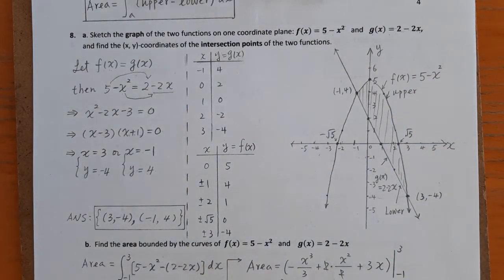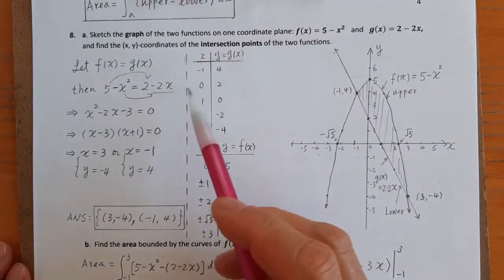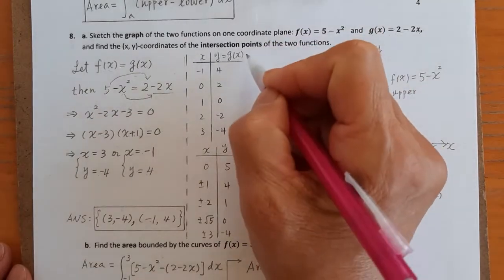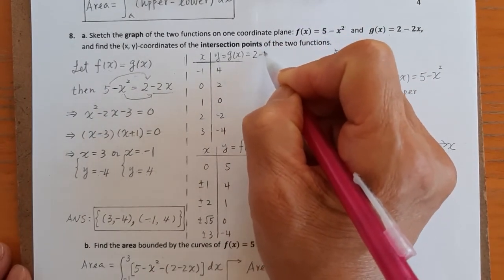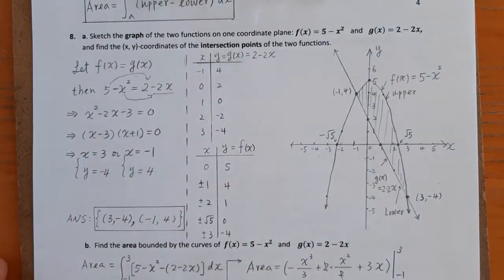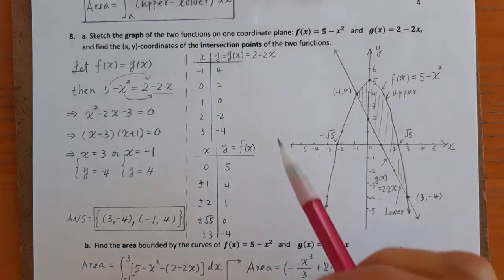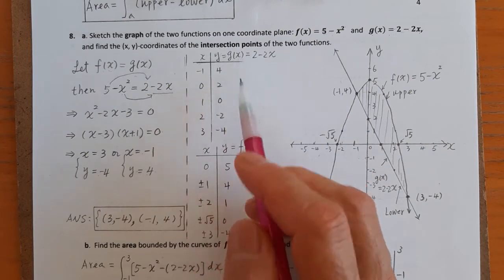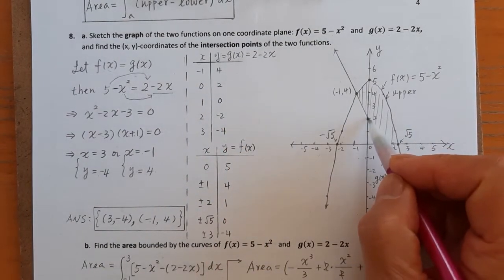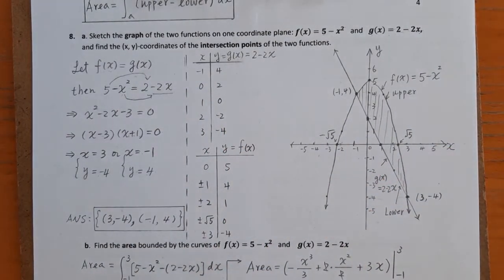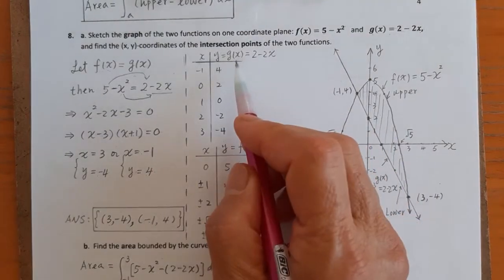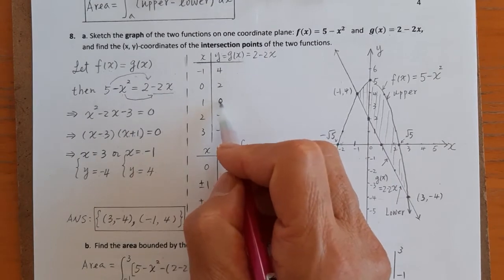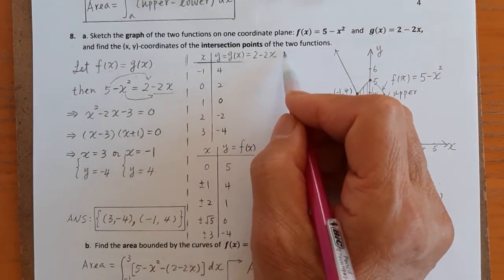The other points, let's draw g of x. G of x equals 2 minus 2x. You can let x equal 0, y is 2. So 0, 2, which is this point. That's the y-intercept. Let y equal 0.